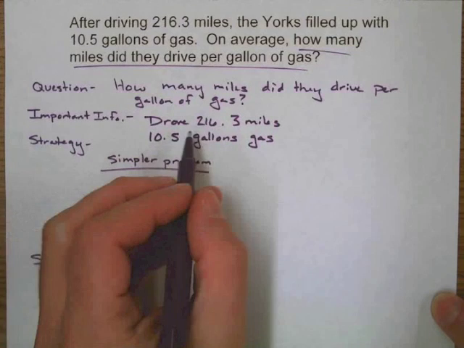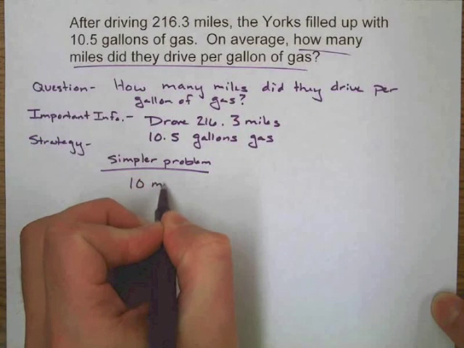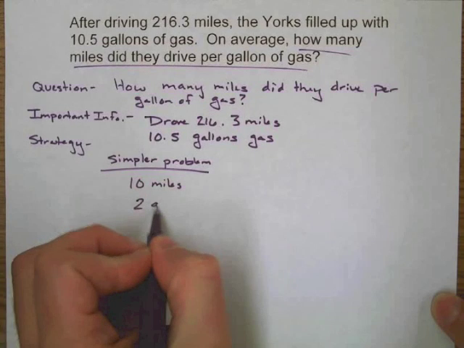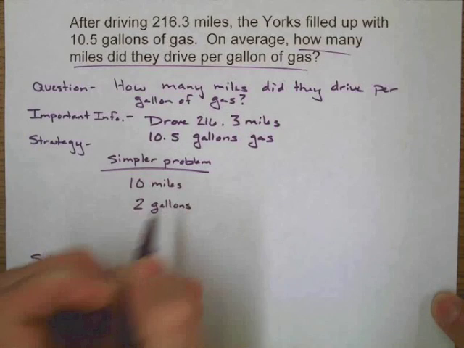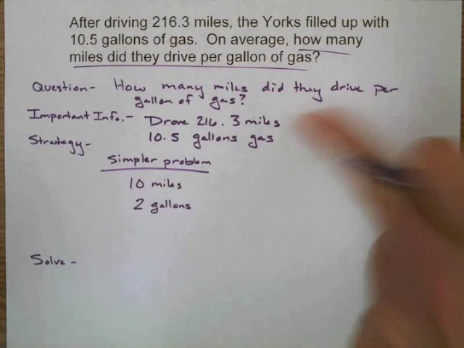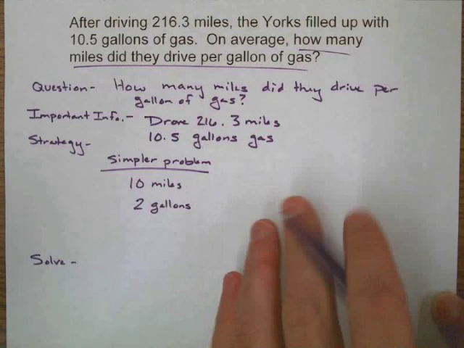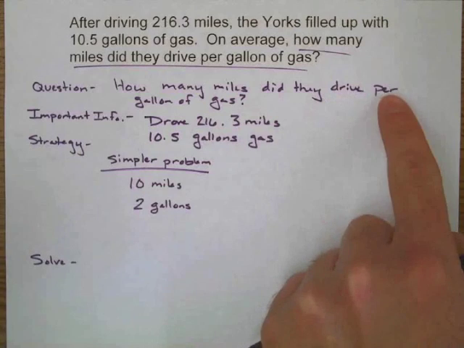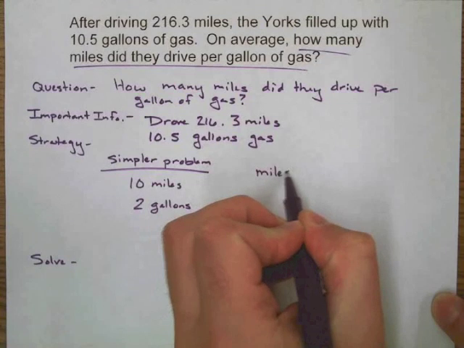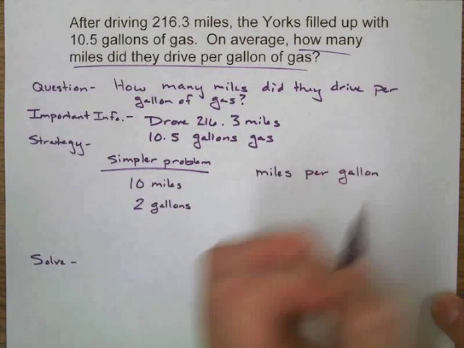Let's pretend that instead of driving 216 miles, they drove 10 miles. And instead of buying 10 and 5/10 gallons of gas, they bought 2 gallons of gas. So the idea is that if I can solve this problem, I can solve this problem. I'm going to go back to my question. How many miles do they drive per gallon? So we want to know how far they go, miles per gallon of gas.